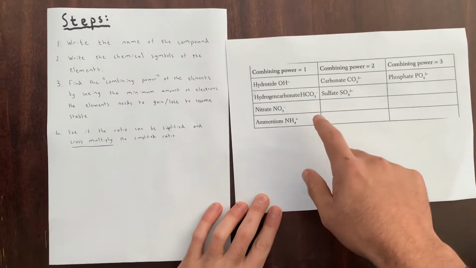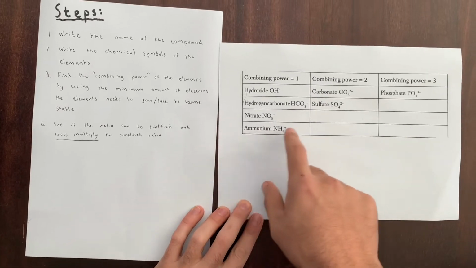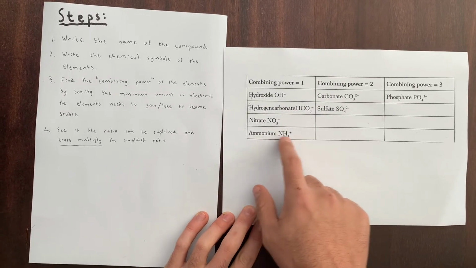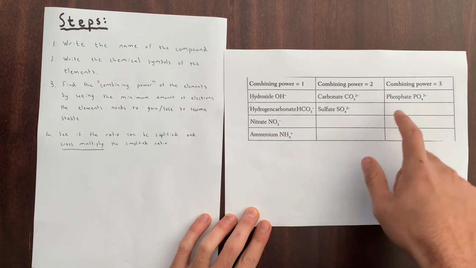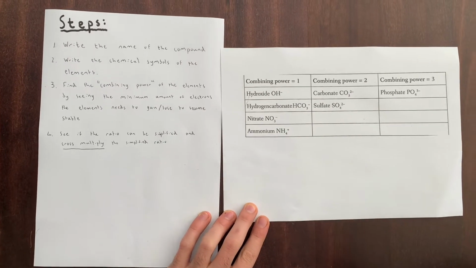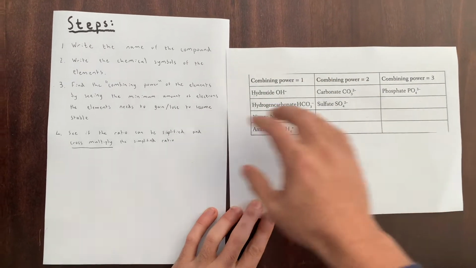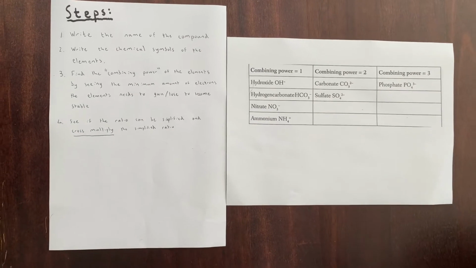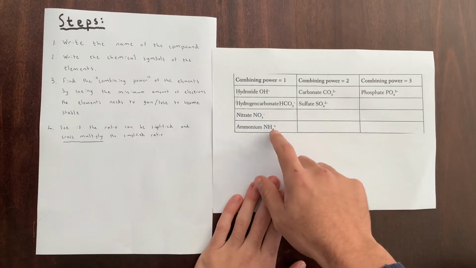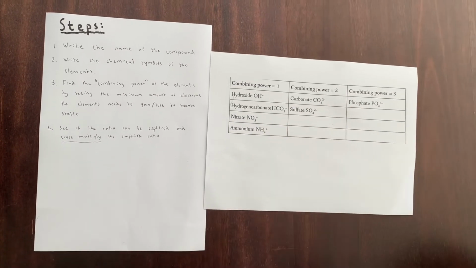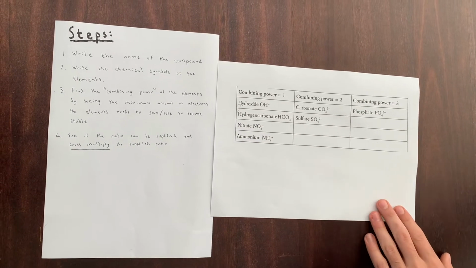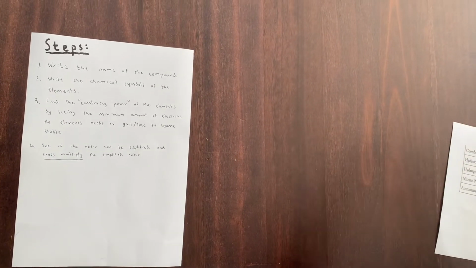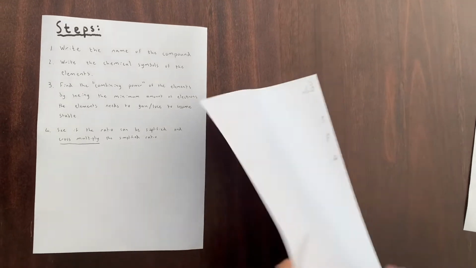And just take a note of this ammonium one, because this is the only one in the entire table that has a positive combining power. So all of these will have negative combining powers, meaning that they want to gain electrons. Ammonium is the only one with a positive combining power. Okay, let's go straight into an example just so I can show you how we're going to be using this table in order to do examples.